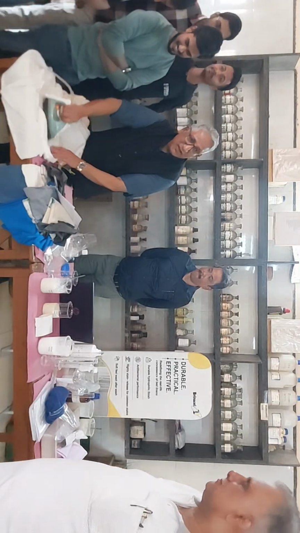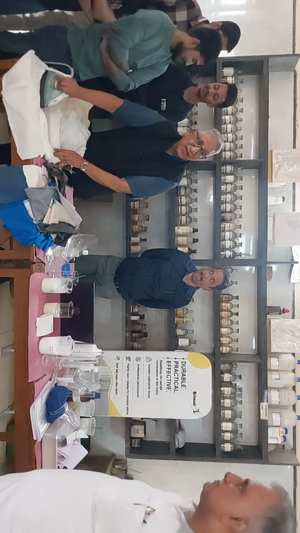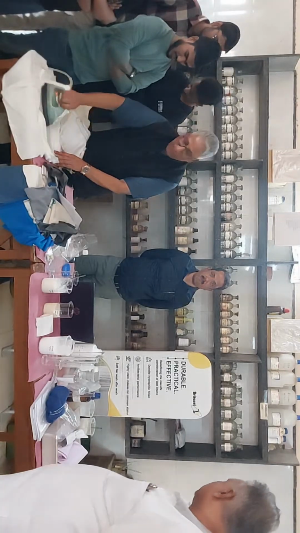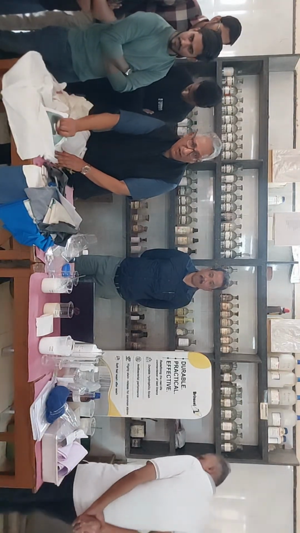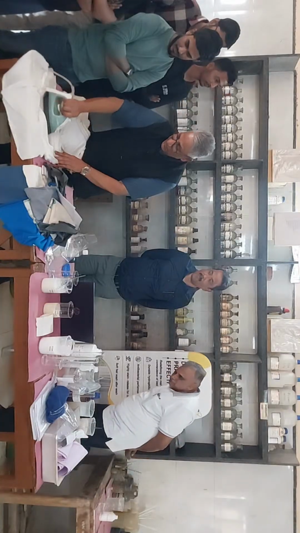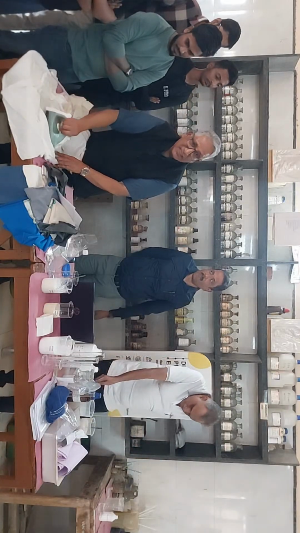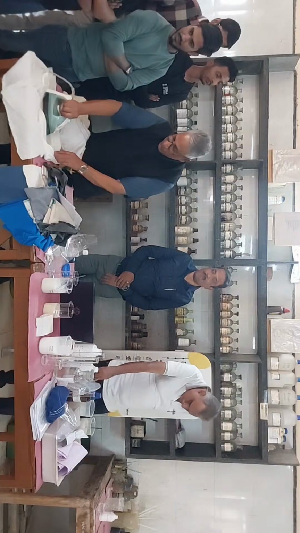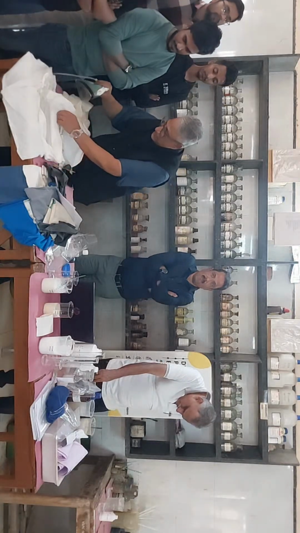So now we are treating the fabric with a cationic softener. And apart from the softness, we see the water absorbency also. Let us see.